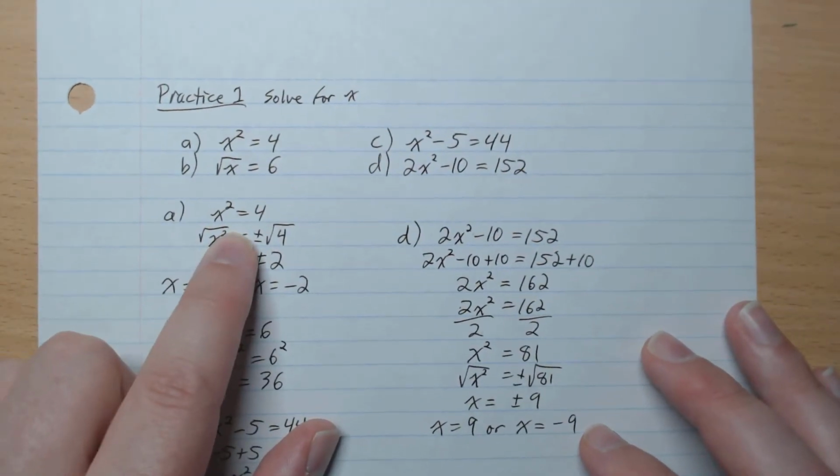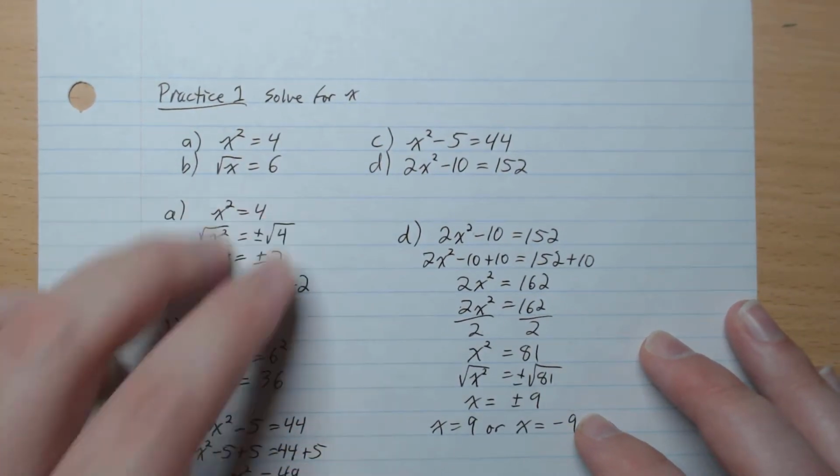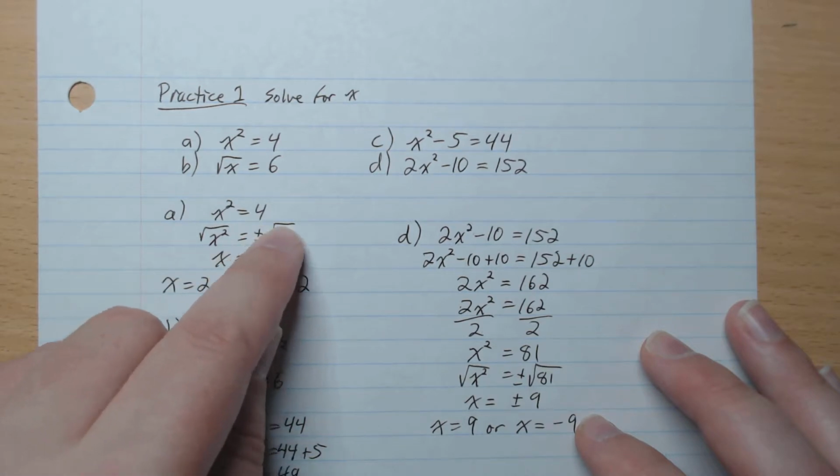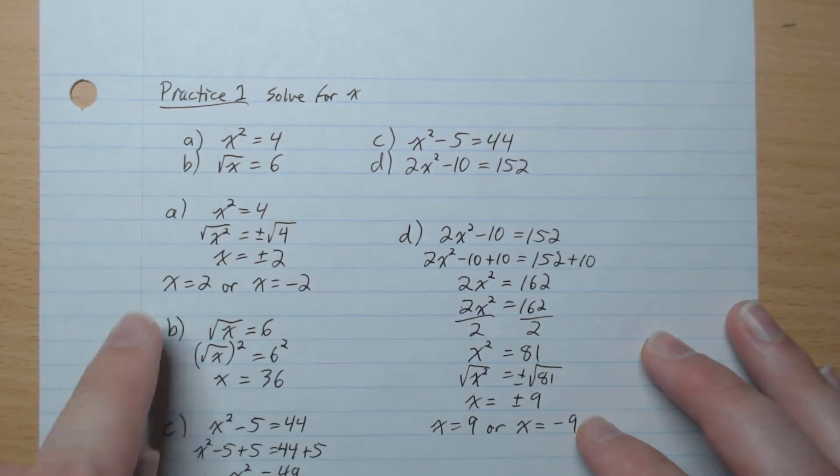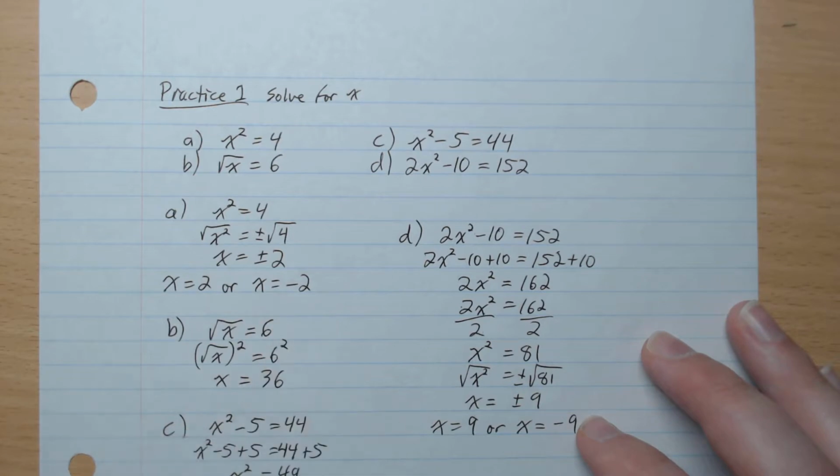Okay, A, x squared equals 4. So we're going to square root both sides. So x equals plus or minus root 4, which is 2. So x equals 2 or x equals negative 2.